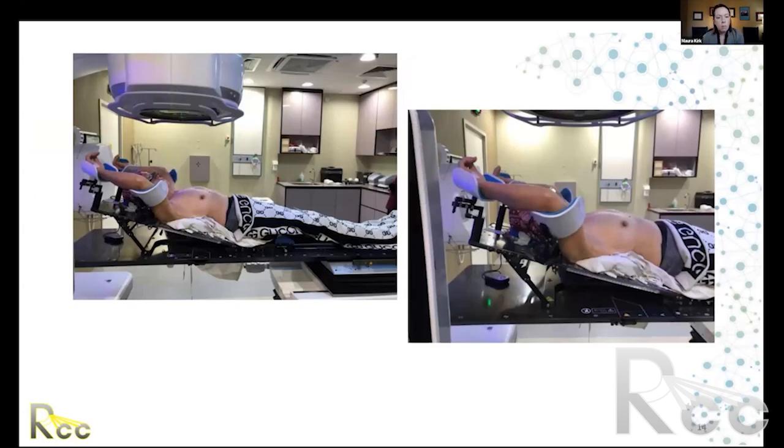Here's another example of a patient positioned on a breastboard. Again, this board looks like it has a ruler along the side. The angle is in an index position that would be recorded, and same with the arm supports here, to get that patient into the same position every day.